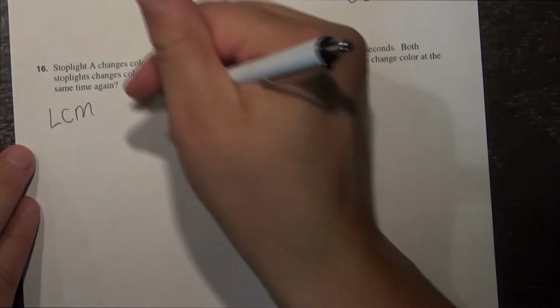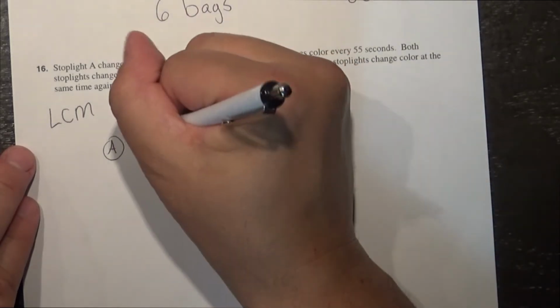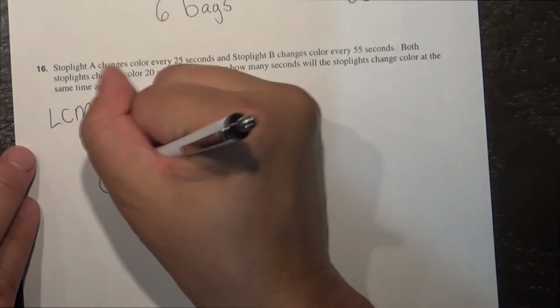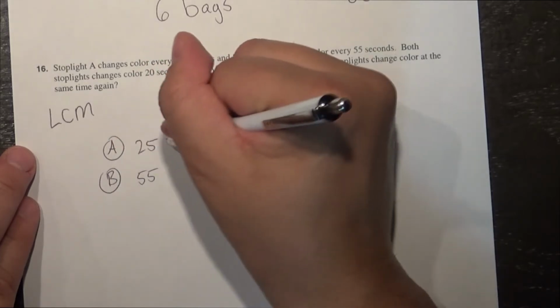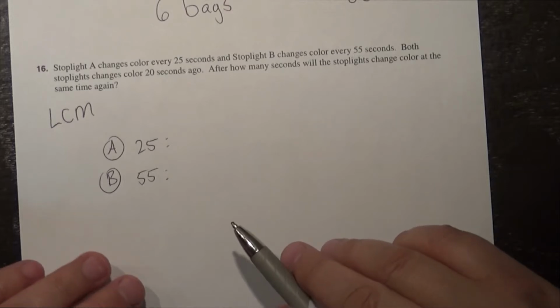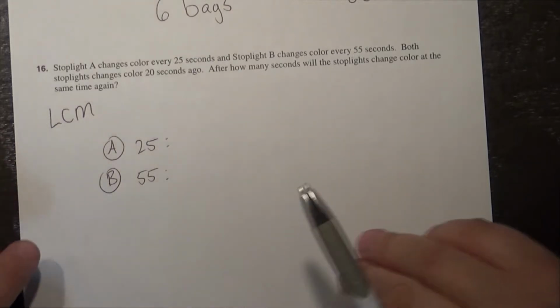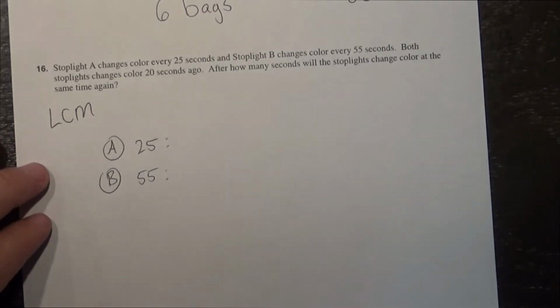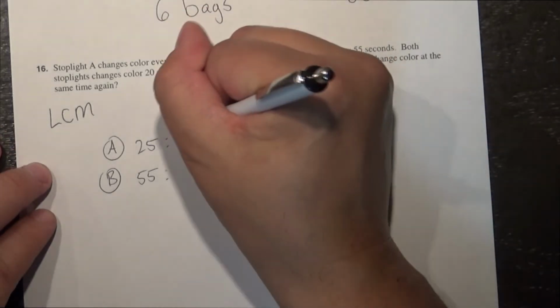All right, so stoplight A changes color every 25 seconds. And stoplight B, it's every 55 seconds. So I'm going to do this in 2 different ways and hopefully show you that one way might be the easiest way, because these are bigger numbers, right? Maybe this isn't going to be as easy to work with, but I could make a list of multiples.